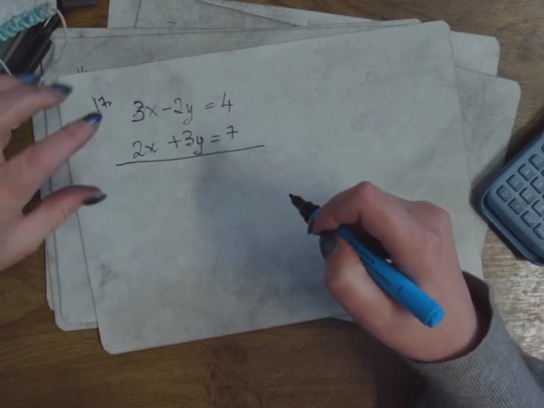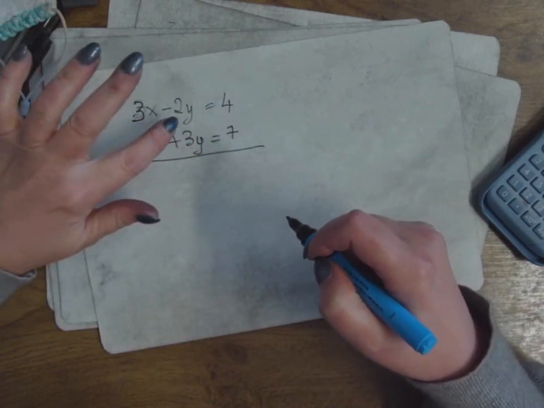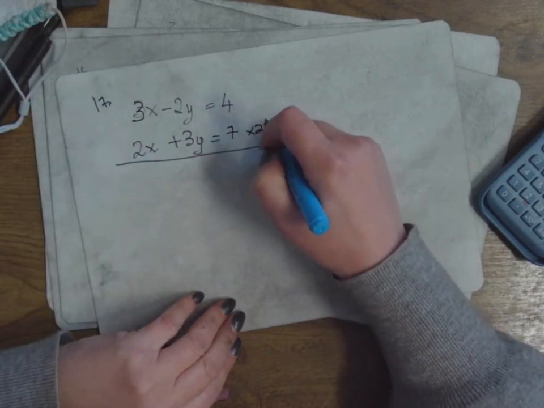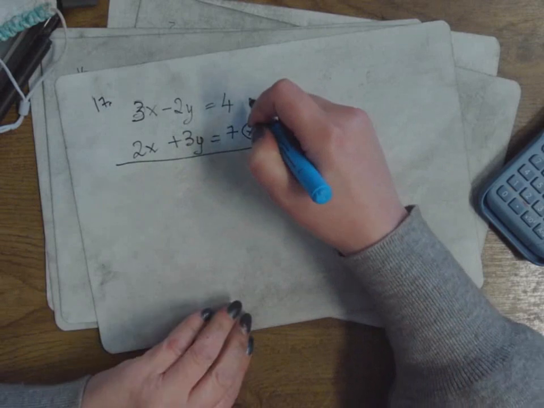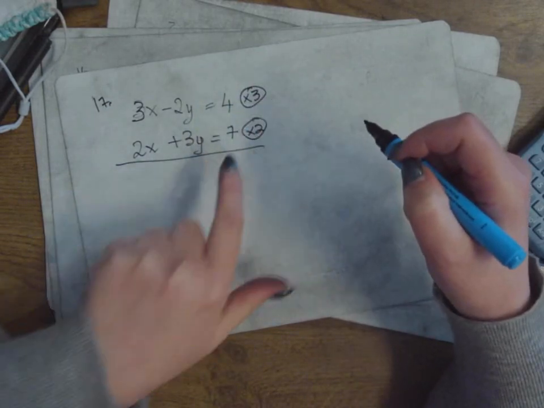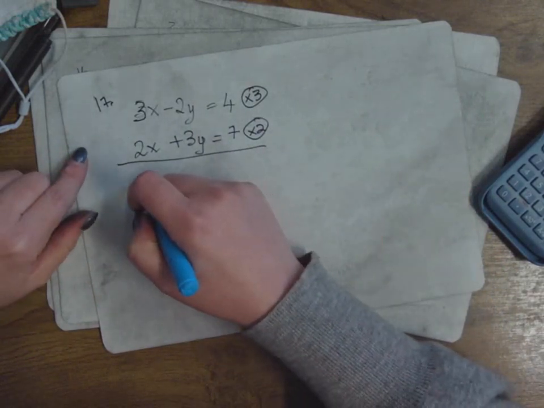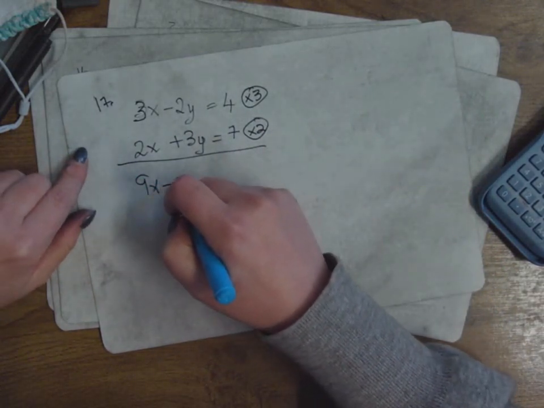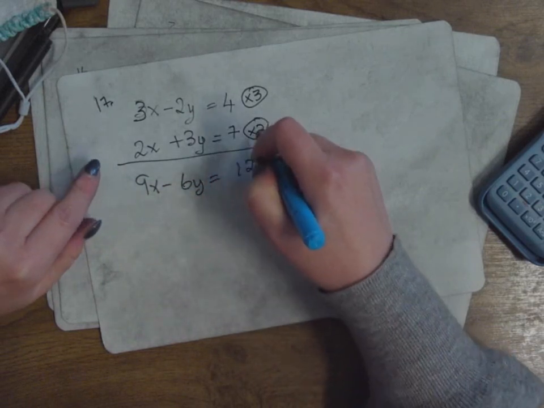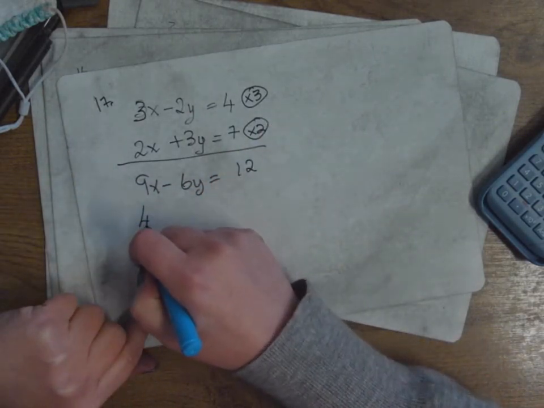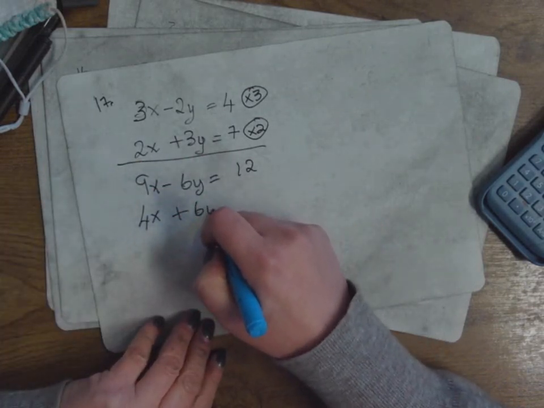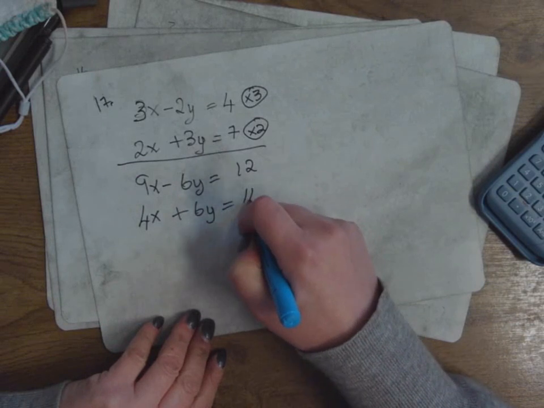Okay, so you want to squash, make the y's cancel. So there's a 2 in front of the y here, that means multiply the bottom line by 2. There's a 3 in front of the y here, multiply the top line by 3. So you have to multiply everything in the top line by 3. So 3 by 3x is 9x. 3 by 2y is 6y. 3 by 4 is 12. Multiply the bottom line by 2, so you get 4x. Then 3y is 6y equals 14.